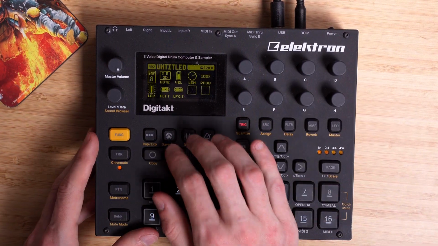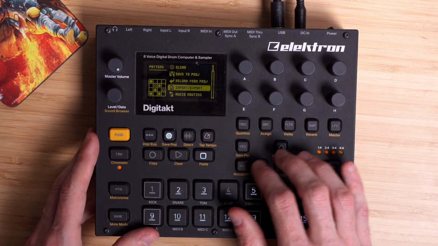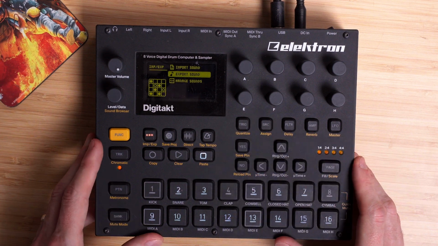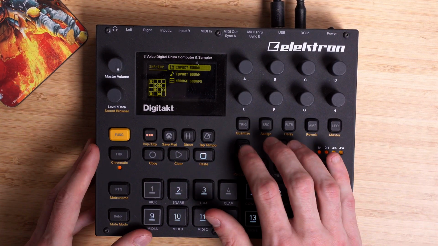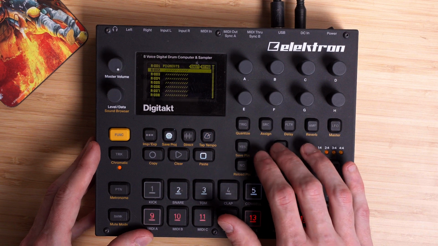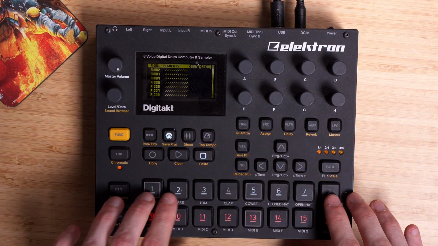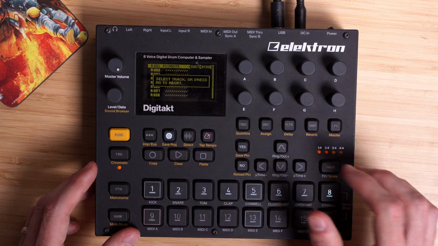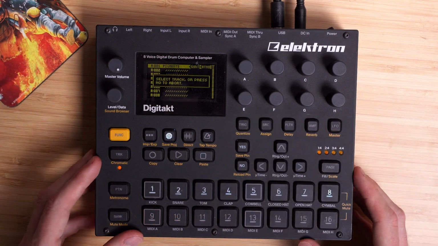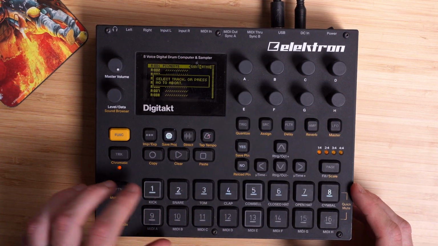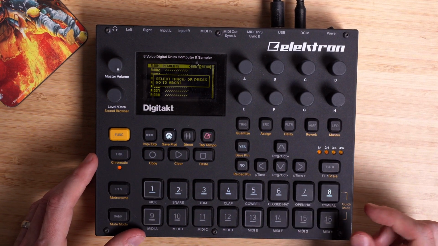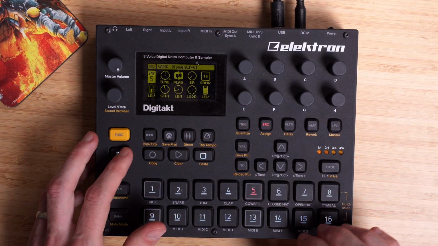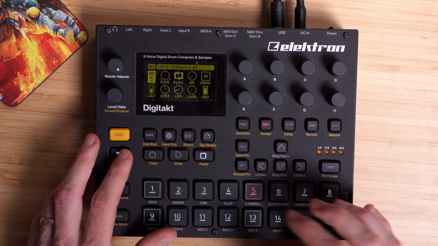So to load them into the pool, we can go into the settings menu. We can go into import export. And in here, we have other options. So we have import sound, and this lets us import the sound into one of the 8 sample tracks. So we can press yes, and then we can select one of our tracks to import this into. Now track 5 is the same as track 8.